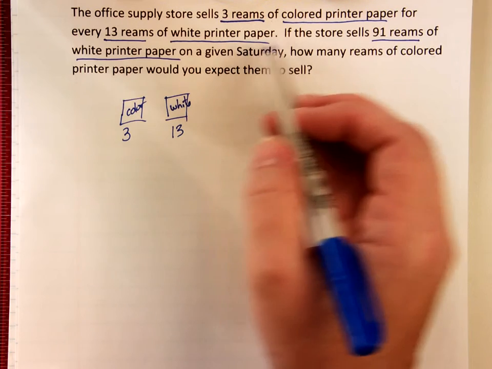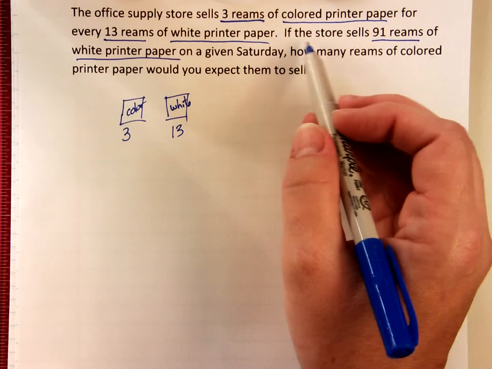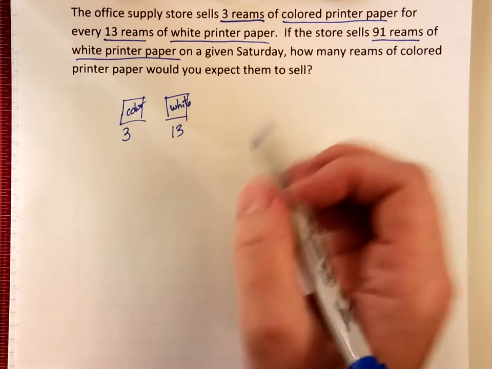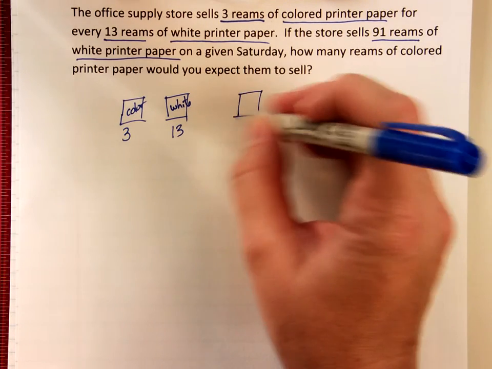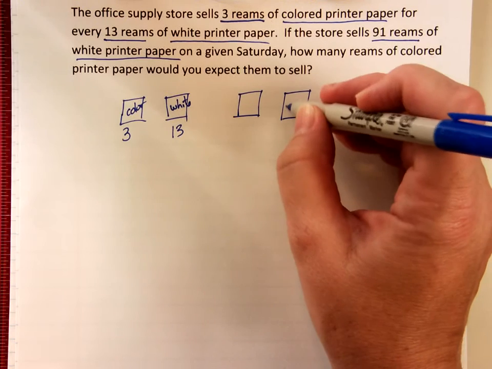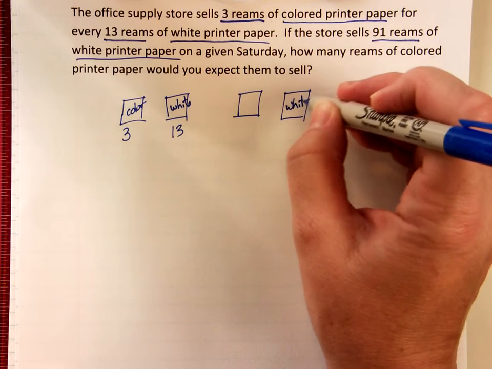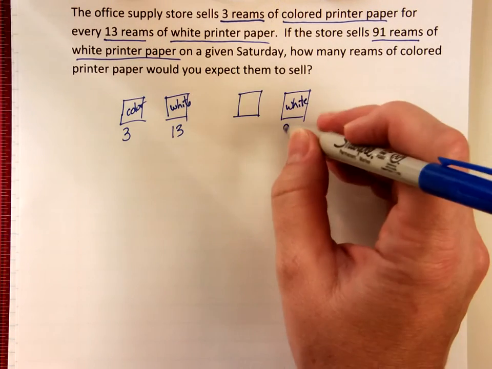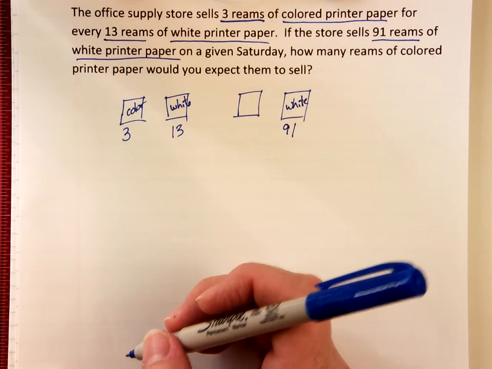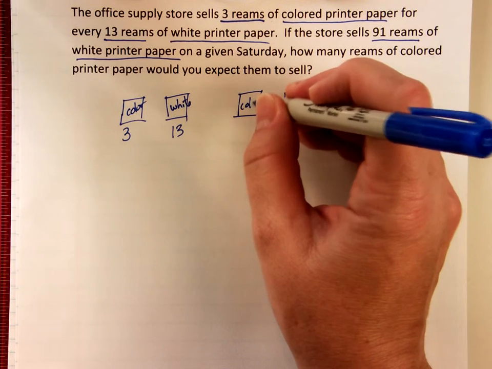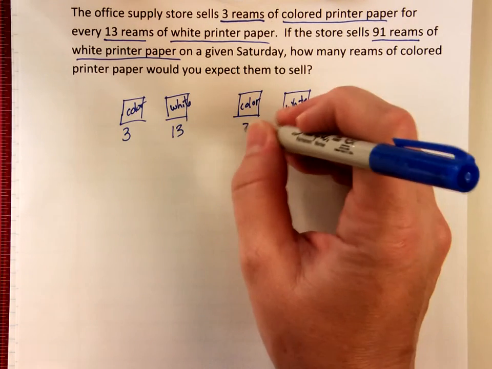Now, this is kind of like a hypothetical situation. If the store sells 91 reams of white printer paper on a given Saturday, how many reams of colored printer paper would you expect them to sell? There we go.